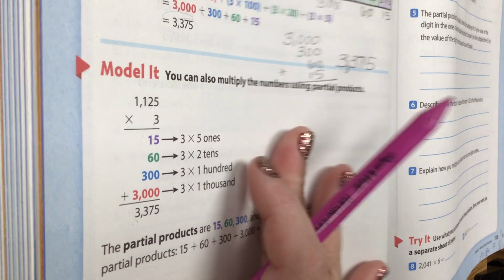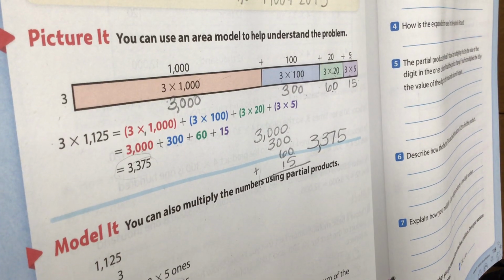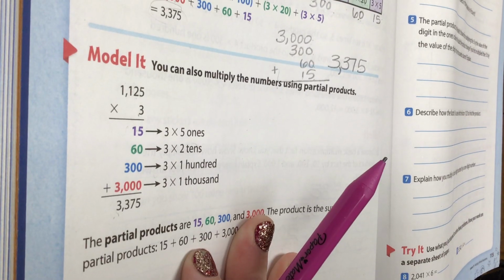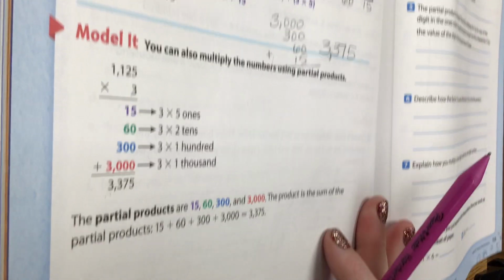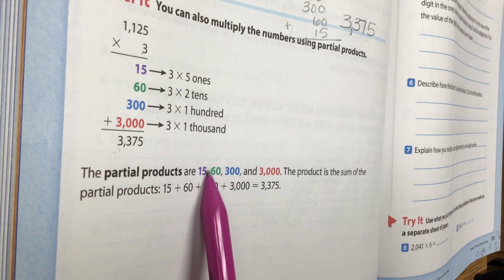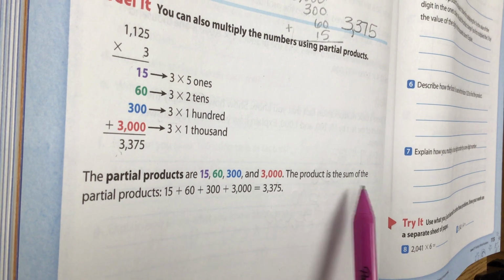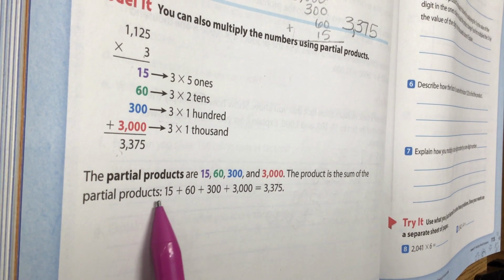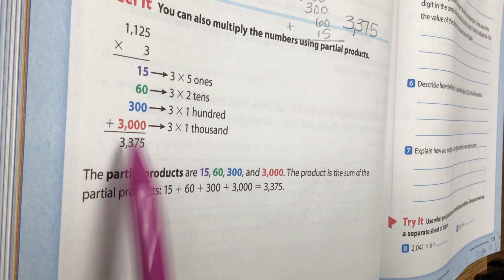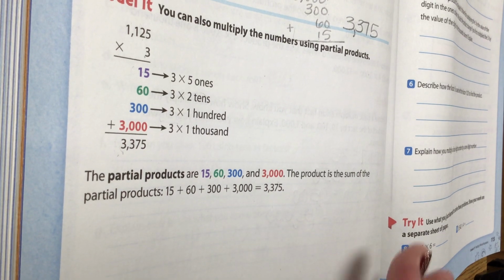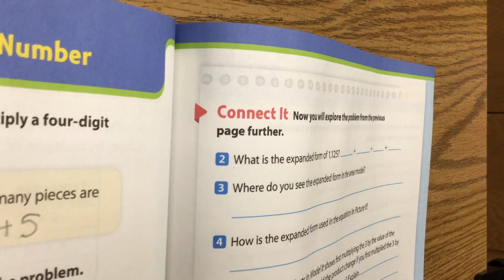Okay, so this is how you can picture it. This is called partial products. The partial products are 15, 60, 300, and 3,000. The product is the sum of the partial products. So the sum means we added them all together. All right, let's answer some questions about this.